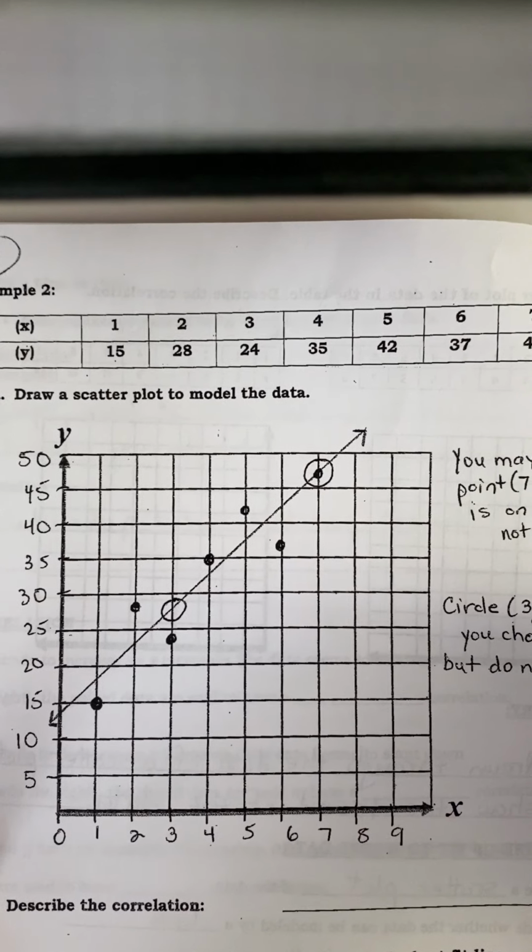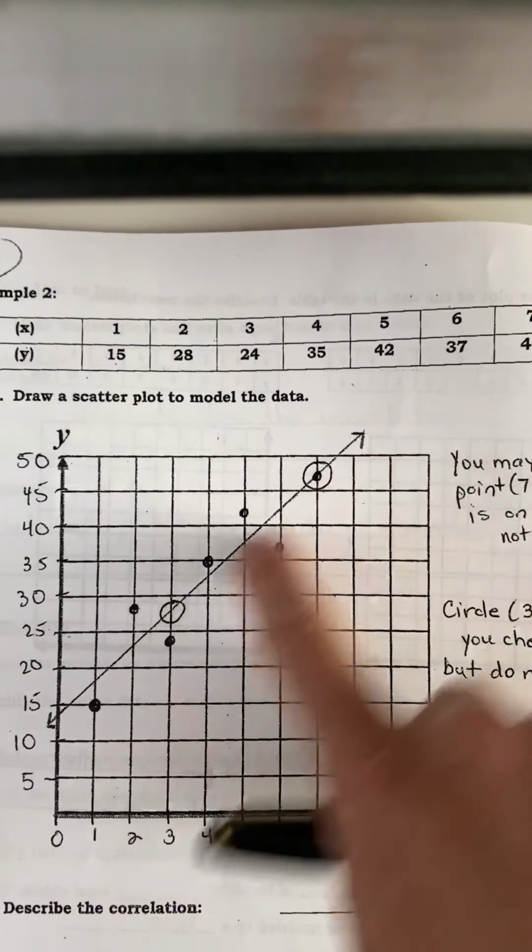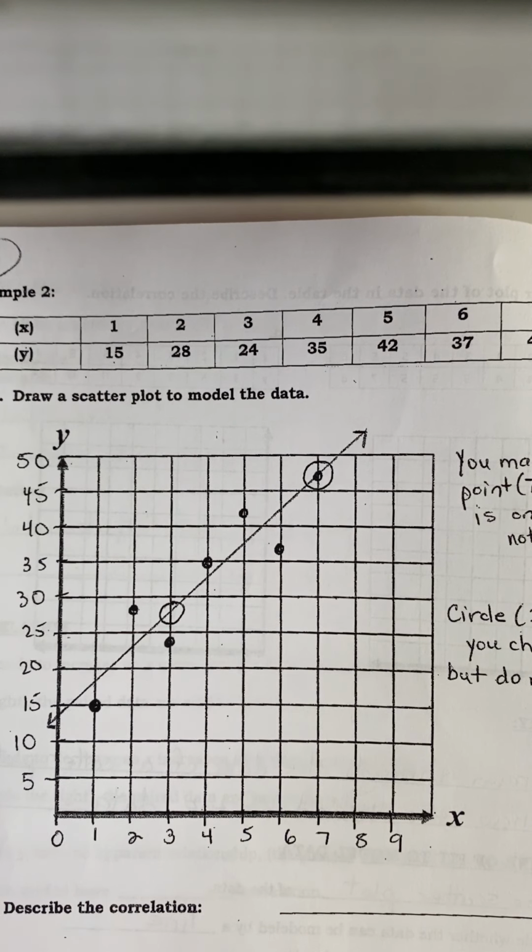Now, let's turn to page 35. On page 35, you were given a bunch of data here, and I drew the line for you. Okay?